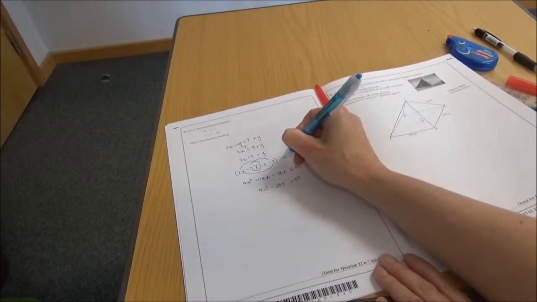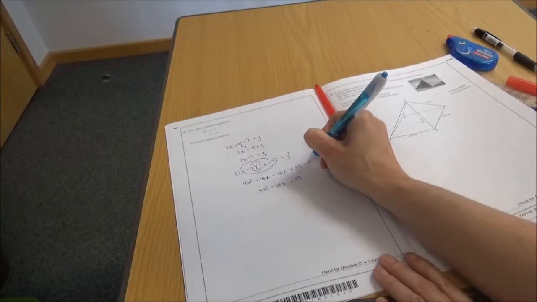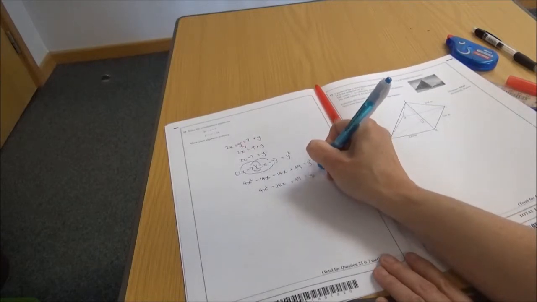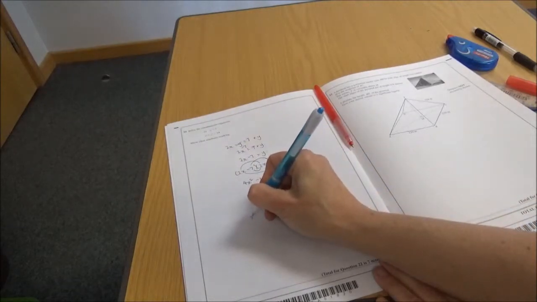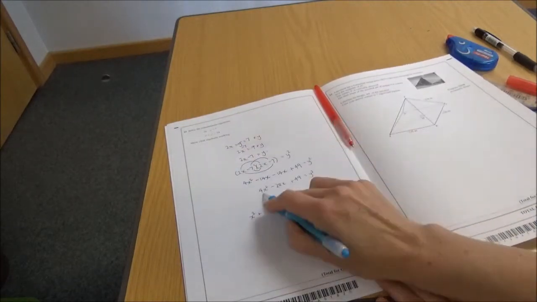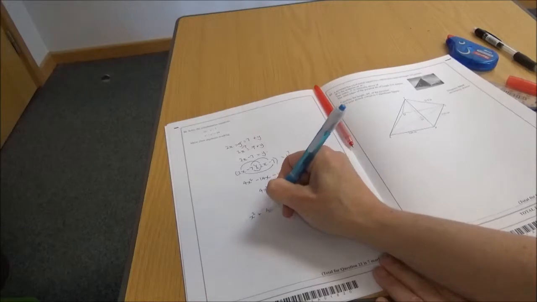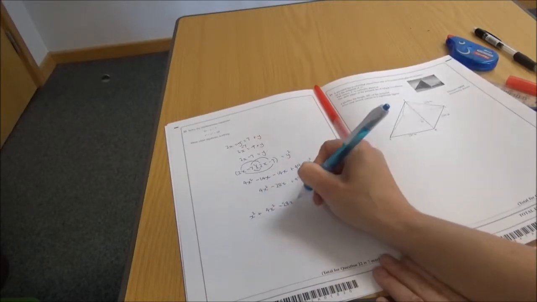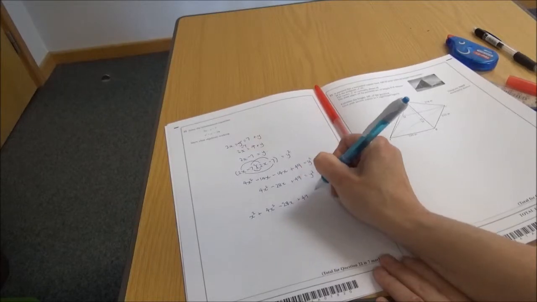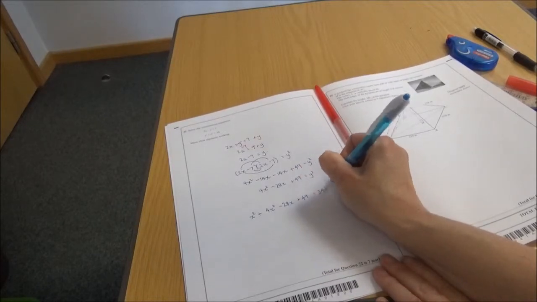So this is what y squared is. And I'm going to swap it for y squared in the second equation. So x squared plus all of this, 4x squared minus 28x plus 49 equals 34.